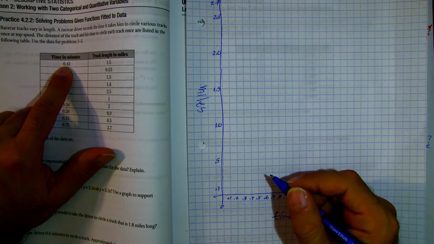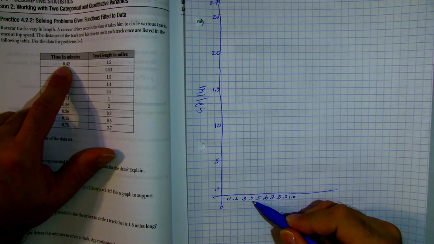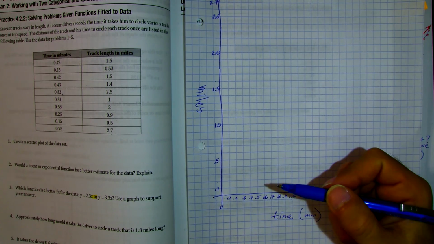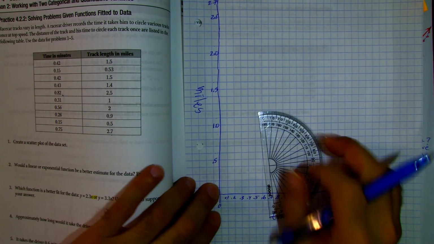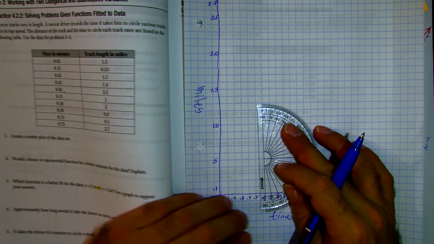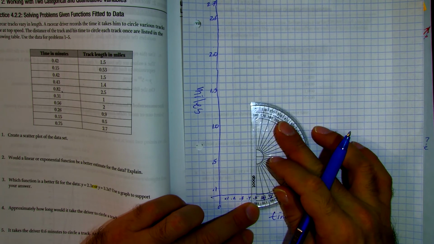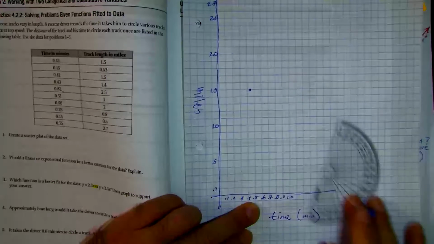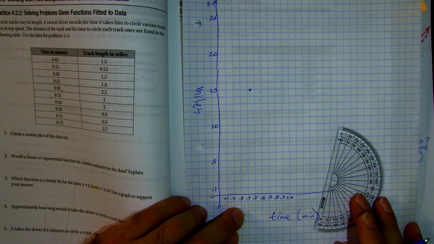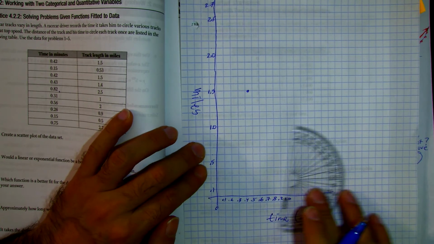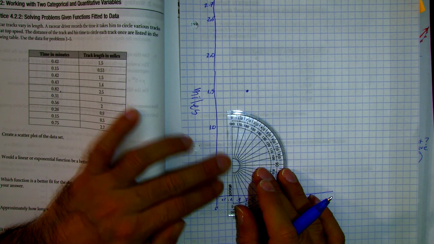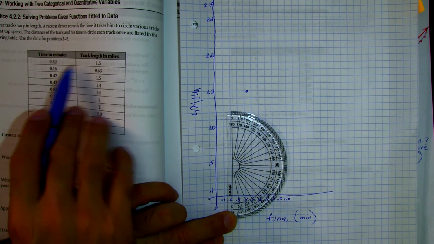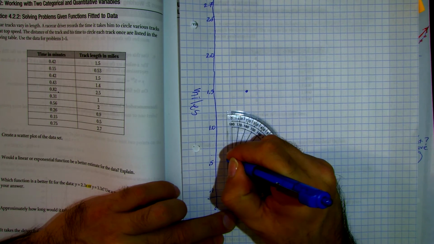Let's see. 0.42. I go over to 0.42 for time, and I have to go up to 1.5. So, what's helpful for this? I do this. So I go up to 0.42. That's about here, and I have to go up to 1.5. So I'm just using this as a guide to help me find where they are. Okay. And then I'm going to go to 0.15 minutes, and I'm going to go up to 0.53, which is about here.